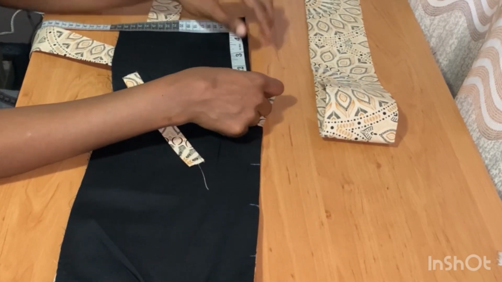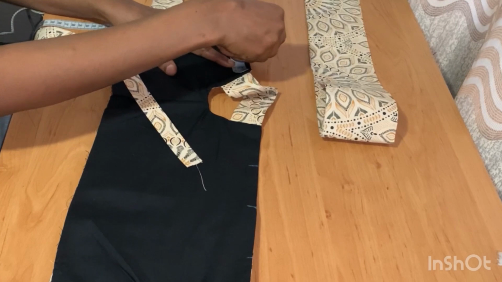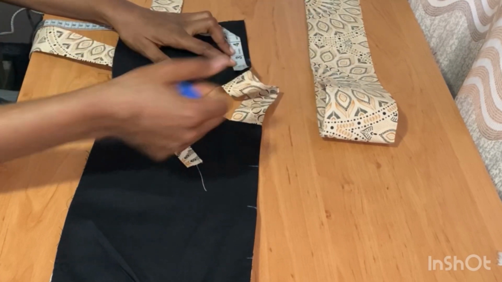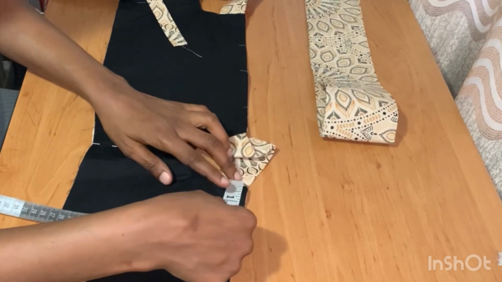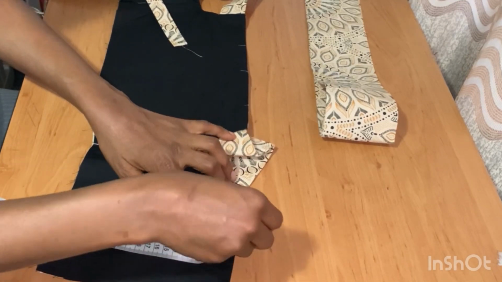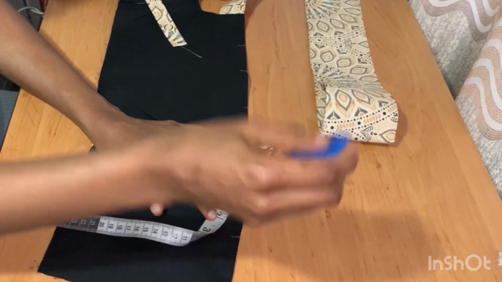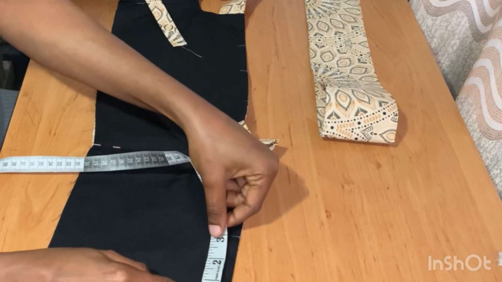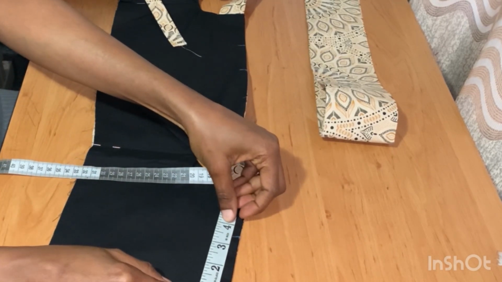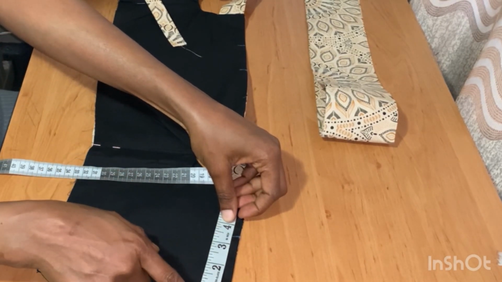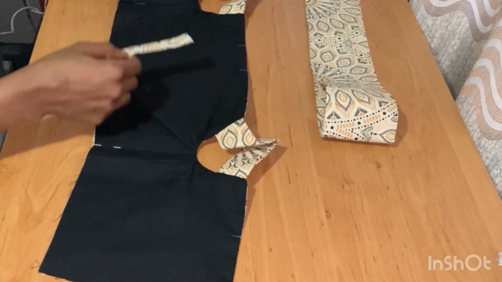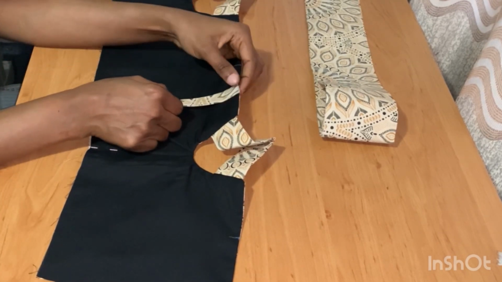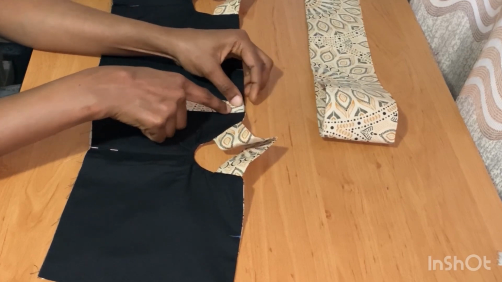So this is where the shoulder strap is going to fall. I also mark 2.5 inches here, so this is where the shoulder strap is going to fall. So can you see we have 3.5 at the center back, including the zipper allowance, so everything is okay. So this is how I'm going to fix the strap, like this.